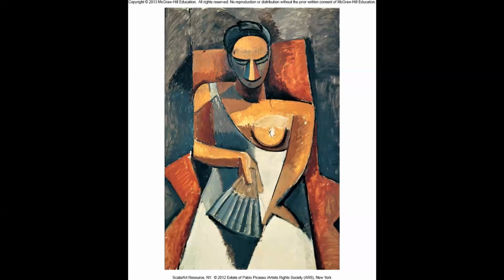So here is a somewhat abstracted painting, also by Pablo Picasso, of a woman with one bare breast holding a fan. It's relatively easy to see what the image is a picture of, but this is what you might call semi-abstraction.